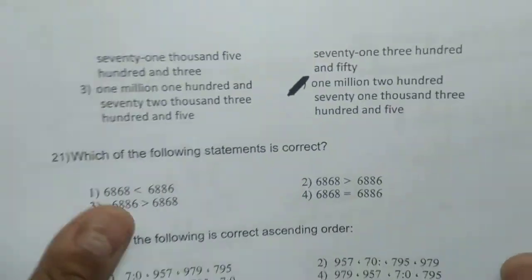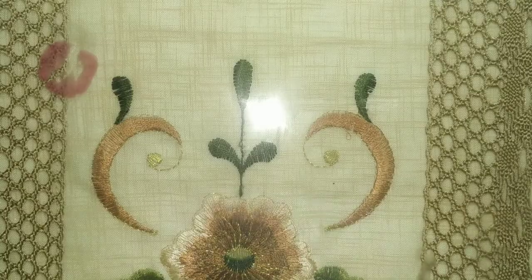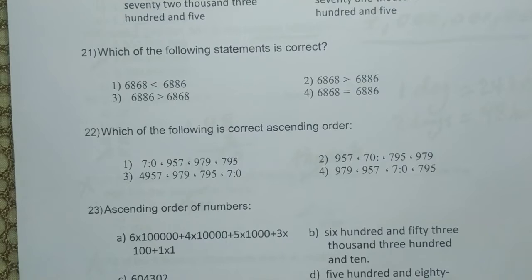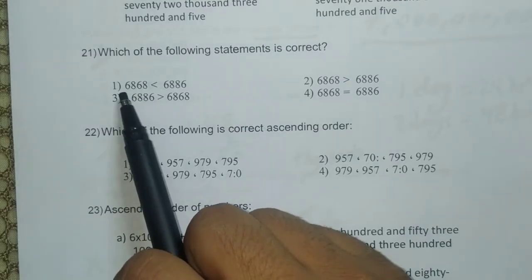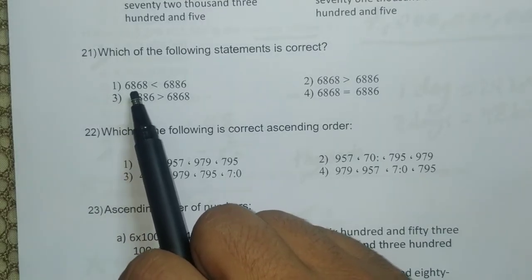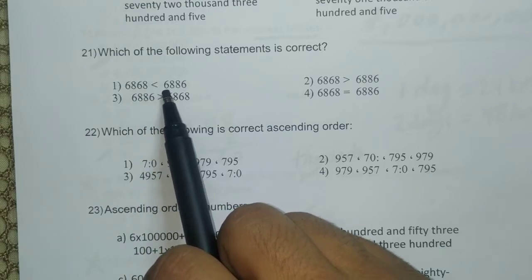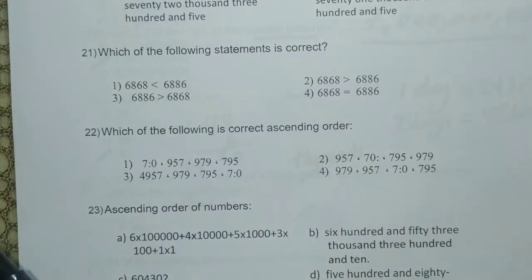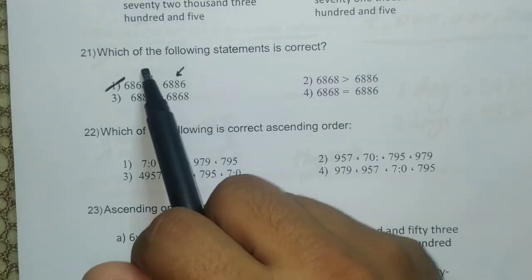Number 21. Which of the following statements is correct? This one, 9,868 is less than 6,886, is correct because this is 8 and this is 6.